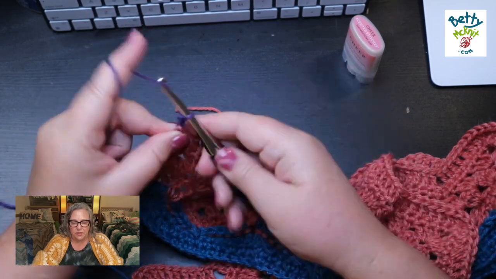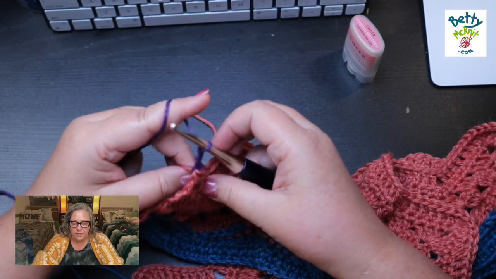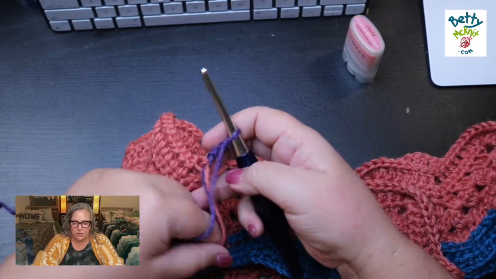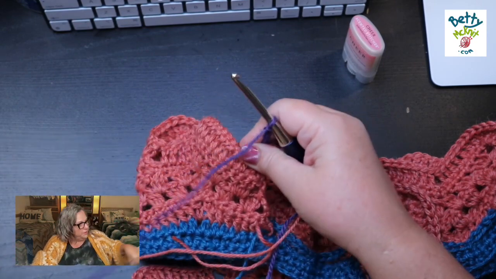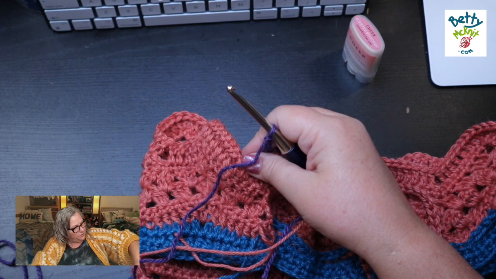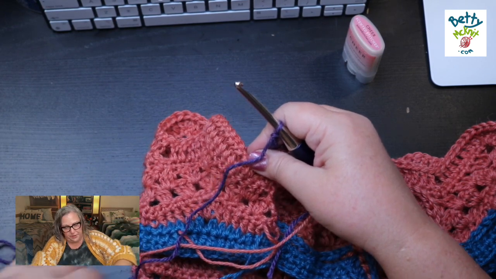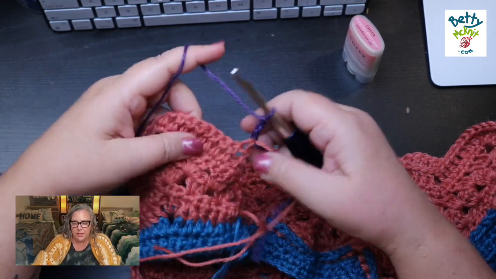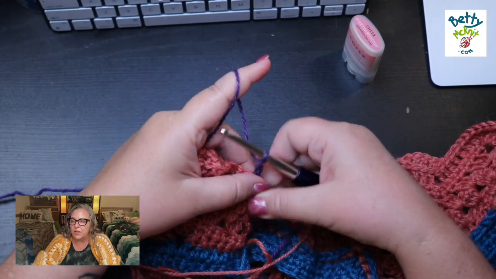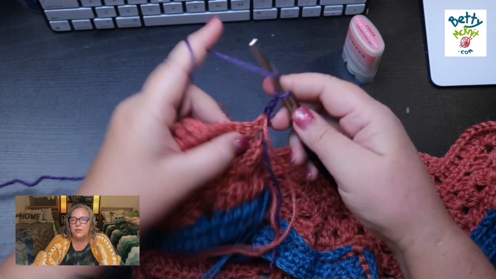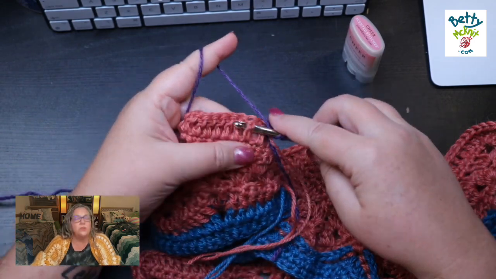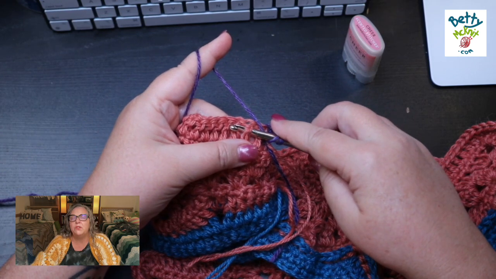This is row 6, and this is the ridge row. It's really the same as row 6 on the 6-day blanket, except instead of double crochet, you're doing front post double crochet.